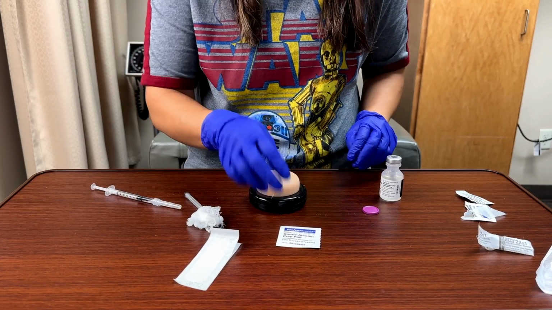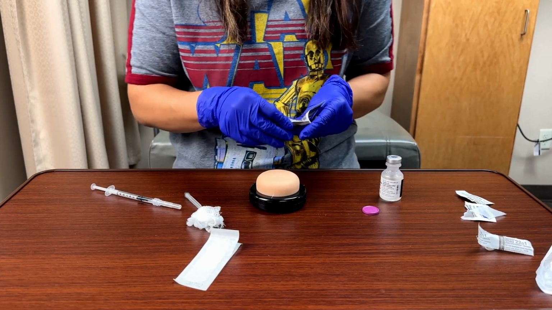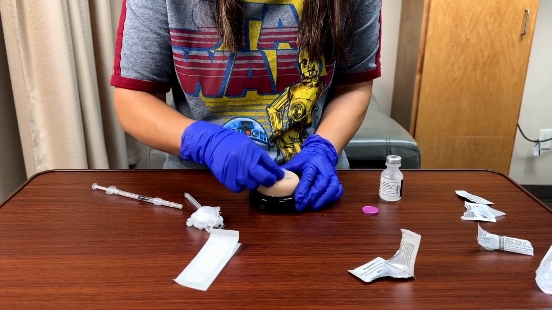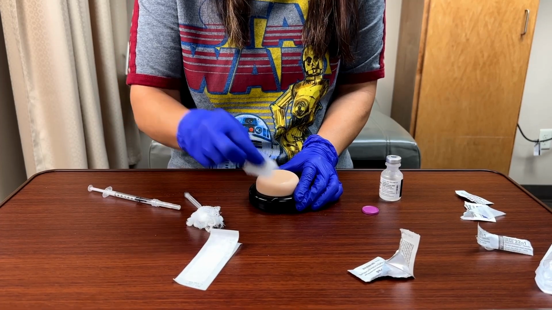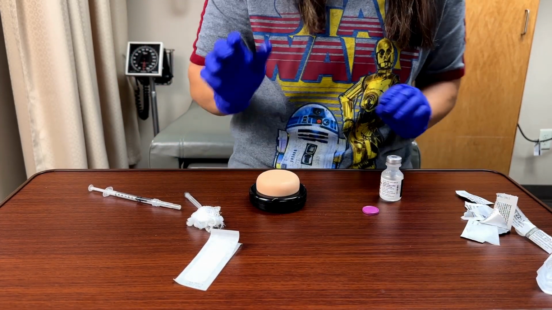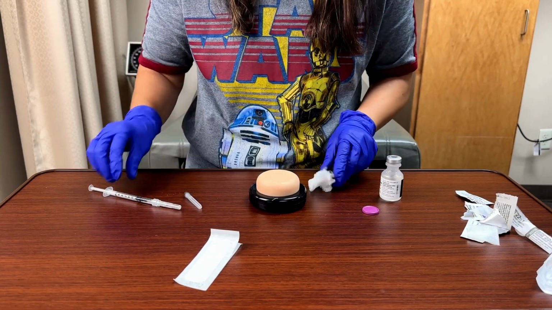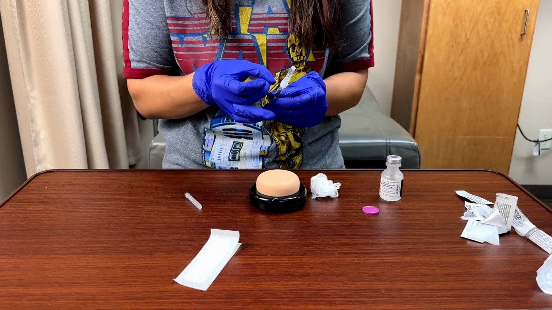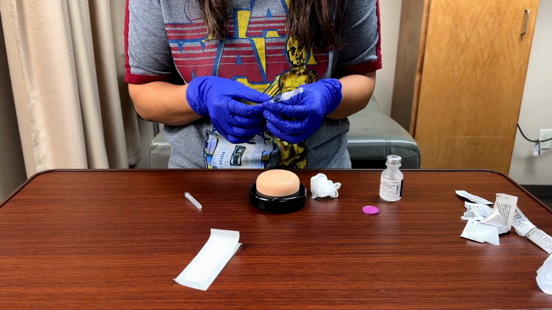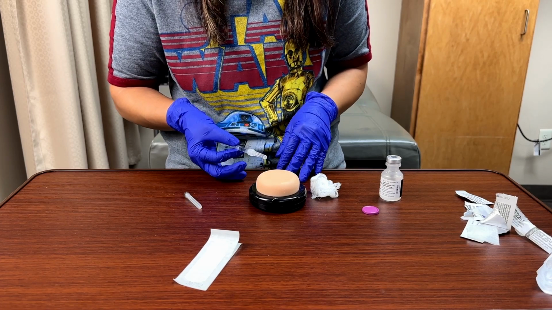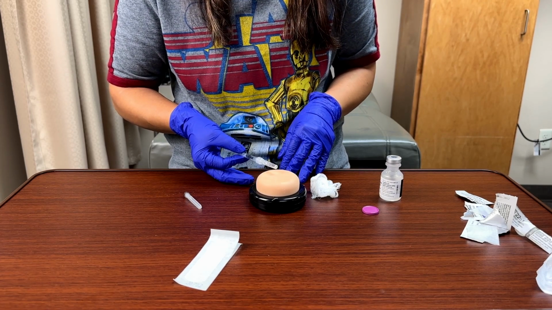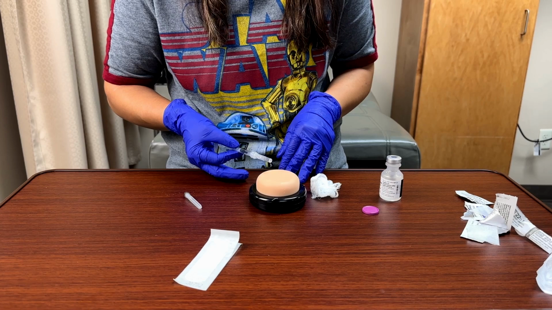All right, I have my skin. Let's prep our skin. So I'm going to take this and I'm going to gently rub it back and forth on the skin to clean it up. I'm going to let that dry naturally. I'm not going to blow on it. I'm not going to waft it. Now, the angle of an intradermal injection is almost like putting in an IV. It is a 10-degree angle.